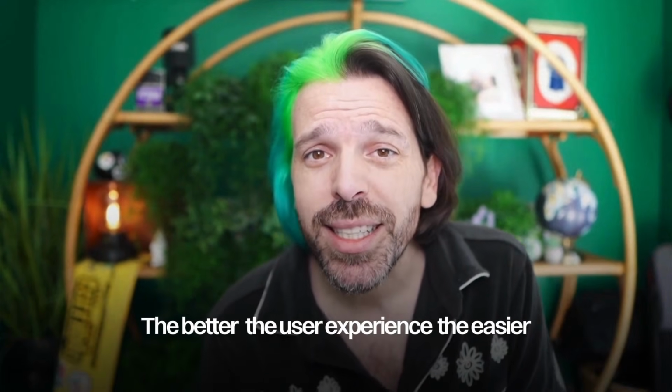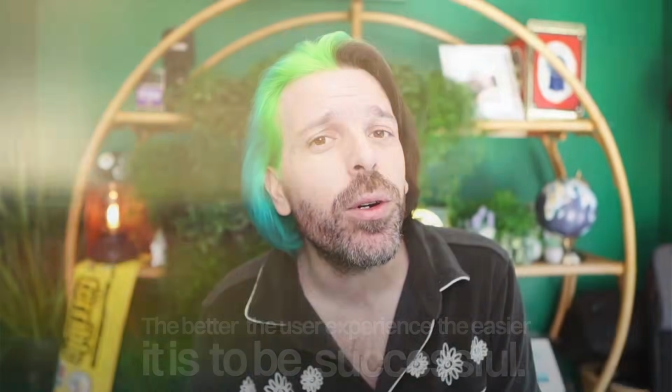The fun thing about meta ads that nobody else will tell you is a very simple fact. The better the user experience, the easier it is to be successful, because they choose to show your content to better people for a lower price if your content is good. Better quality inventory, better quality customers are cheaper to buy than bad ones.